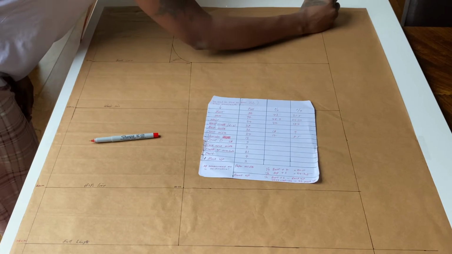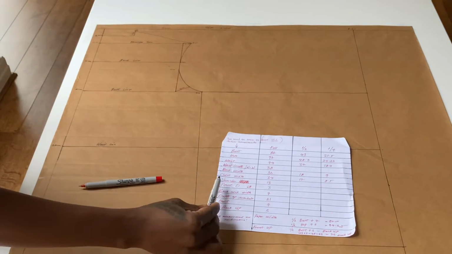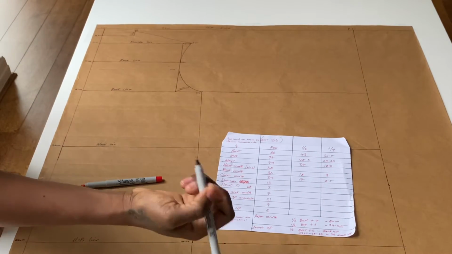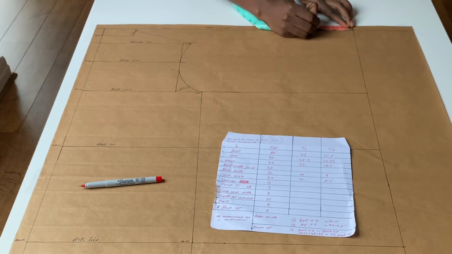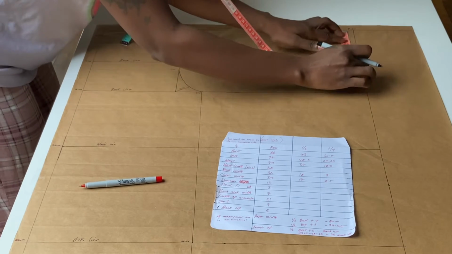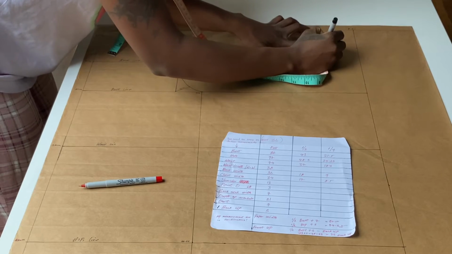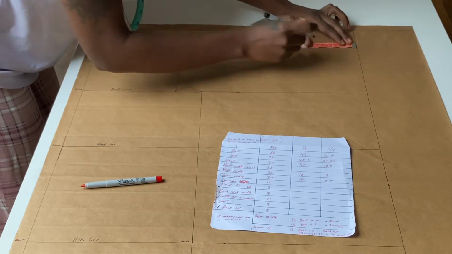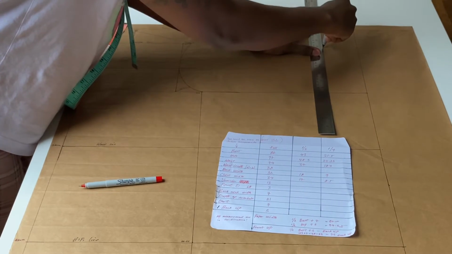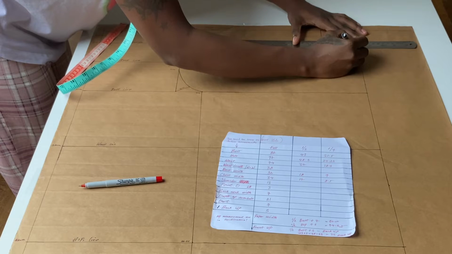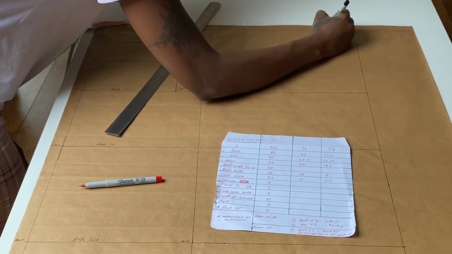For the front pattern, it all starts at the top line. I'll write that out. Next, I'll measure the width of the neckline, which is 7 cm. I'll mark the point, and that becomes the NP, which means neck point. To get the depth of the neckline, I'll add 0.5 cm to the 7 cm, which gives me 7.5 cm, and I'll form a square with the measurement. So whatever you have as your width of your neck, you add 0.5 to get the depth, and I'll write out the measurement.